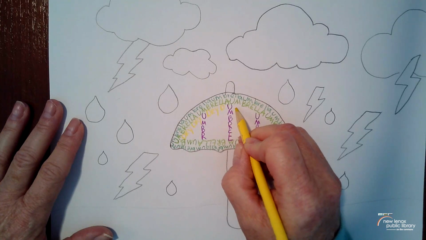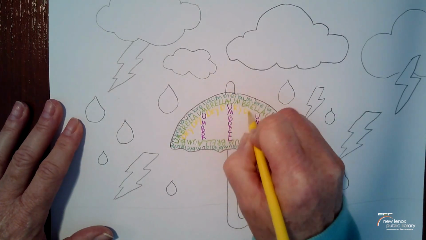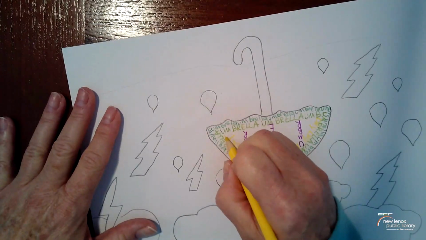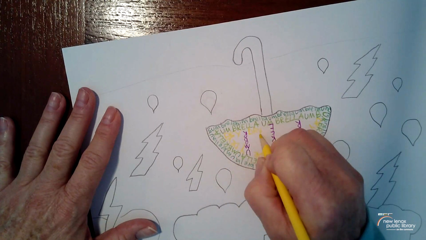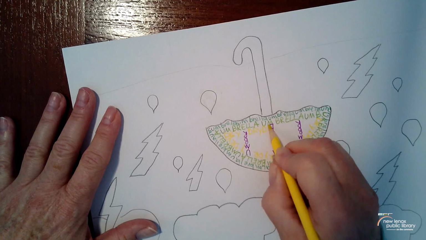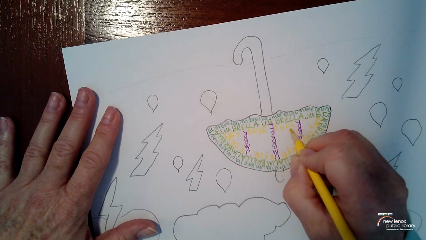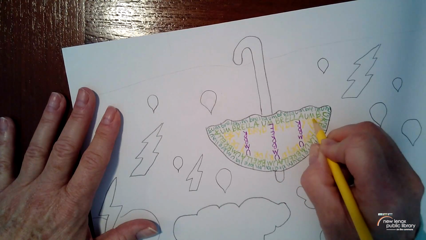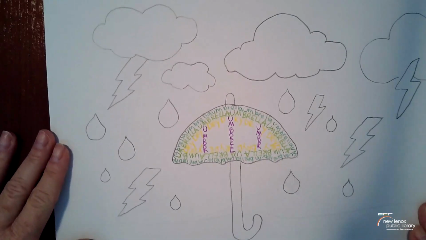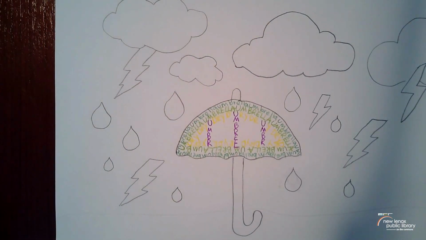So I'm just going to jump over here and I'm going to start R-Y and keep going. Right. Flip it over. Still writing the word dry. An extra D here because there was lots of space. All right, so that's starting to look pretty good.